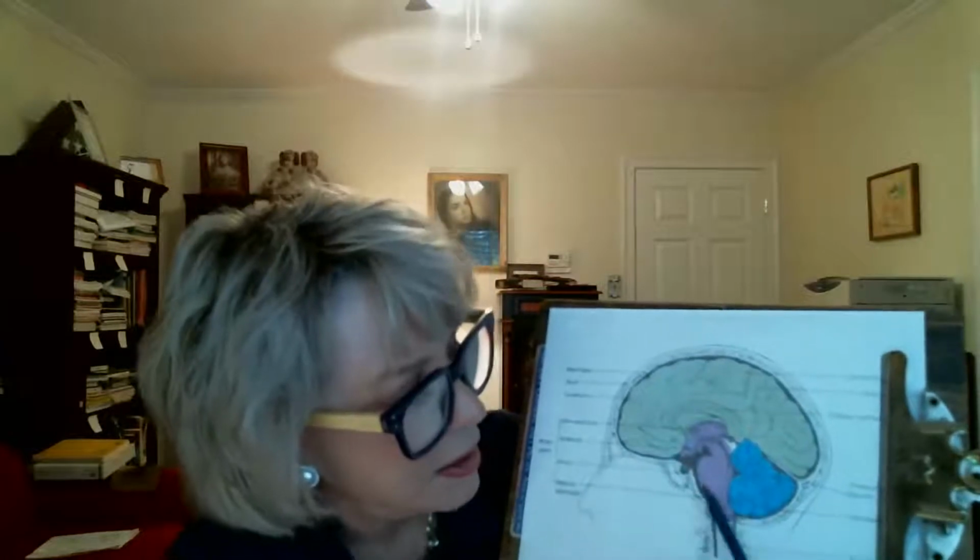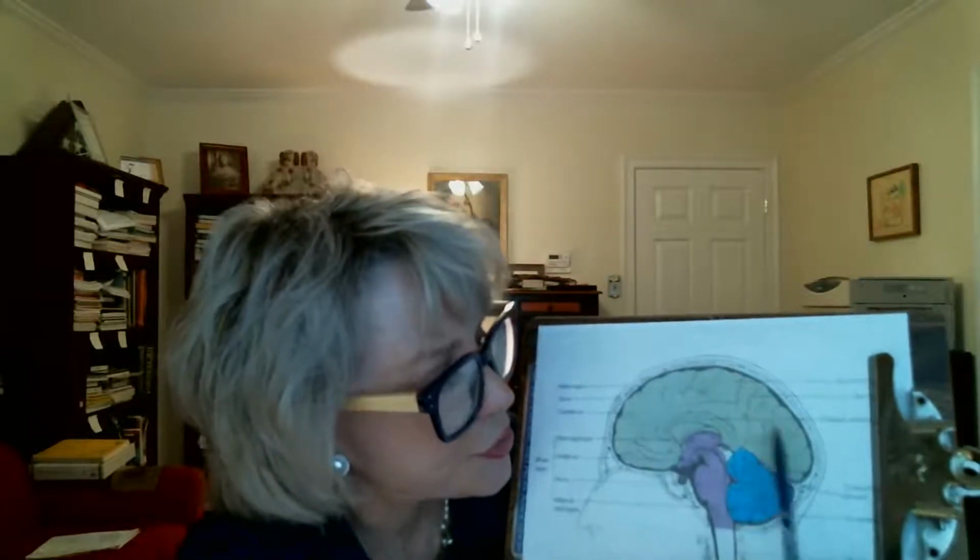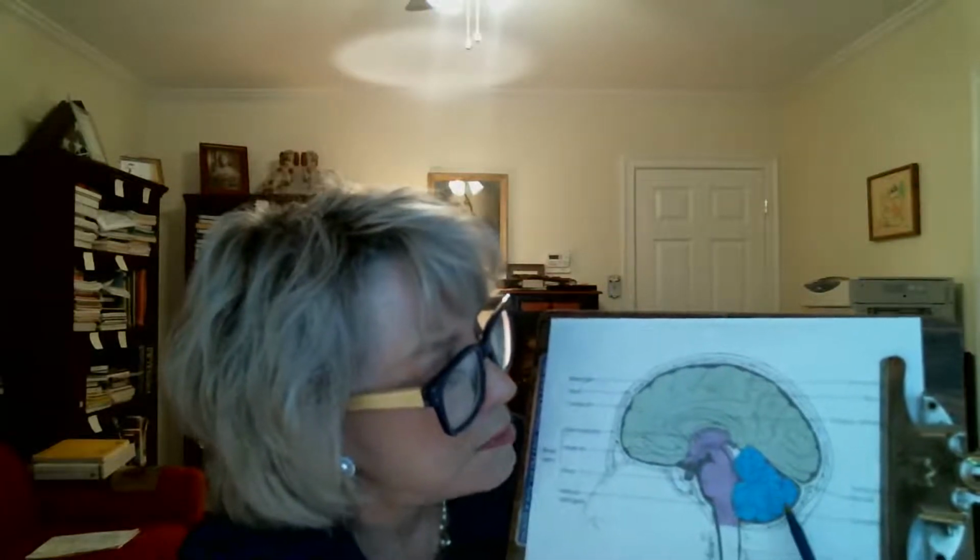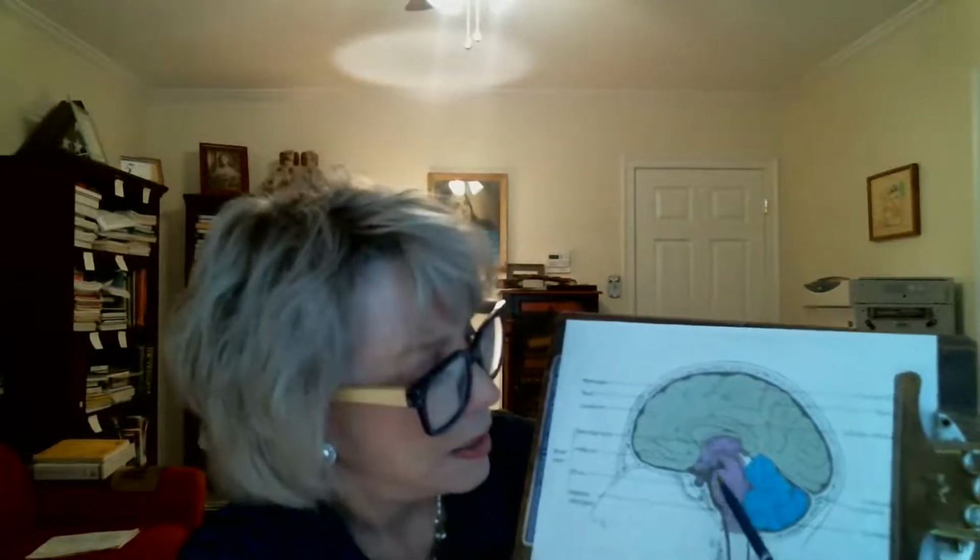So in this rendition, you see the cerebrum, cerebellum, and the brainstem. And then in the other perspective, they separate the diencephalon from the midbrain, pons, and medulla, and they refer to the midbrain, pons, and medulla as the brain stem. Okay.